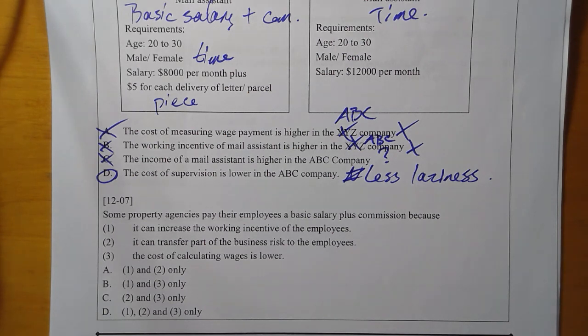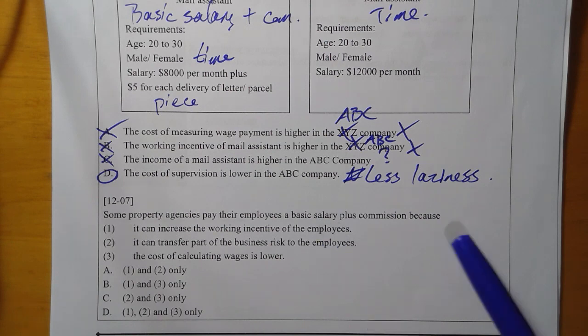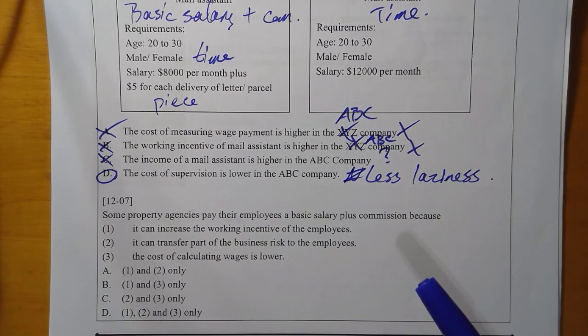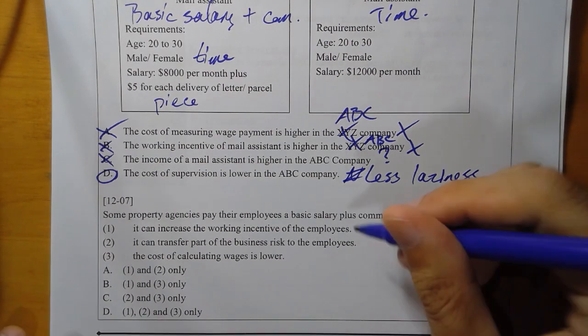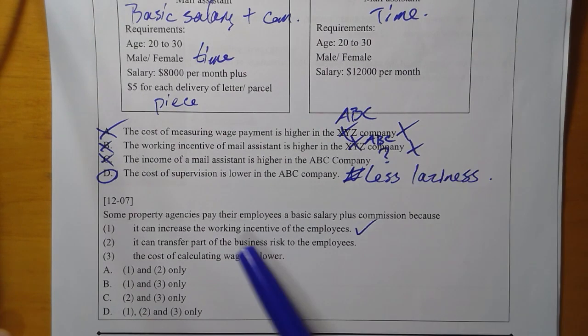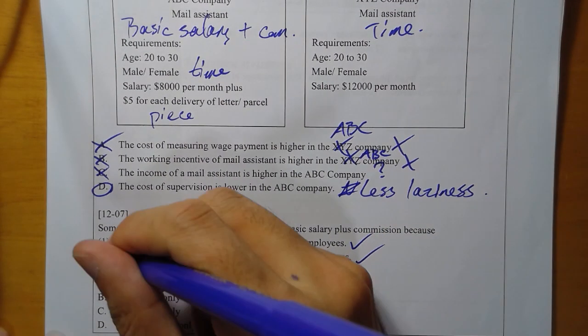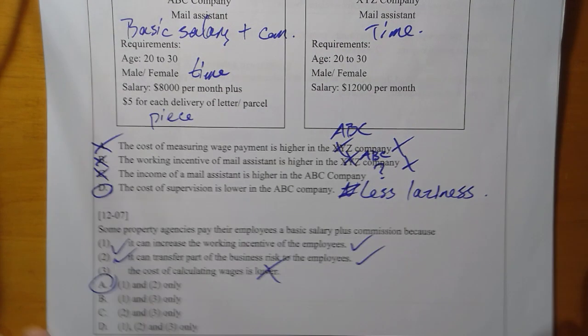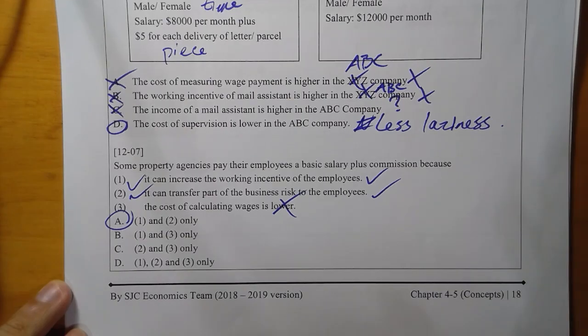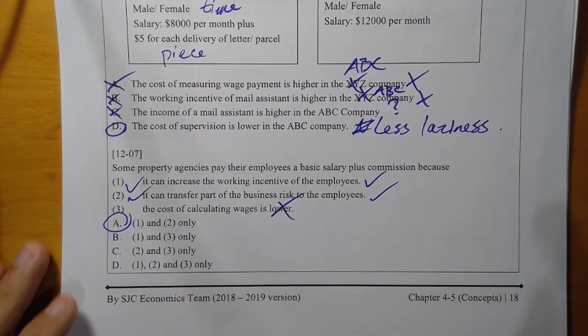Now, next one, DSE question. Some property agencies use basic salary plus commission because it can increase the working incentive, of course. Alright, transfer part of the business risk, of course. Cost of calculating lower? No, not lower. Alright, lowest should be time rate. So 1 and 2. So you see, this topic is very straightforward, right?